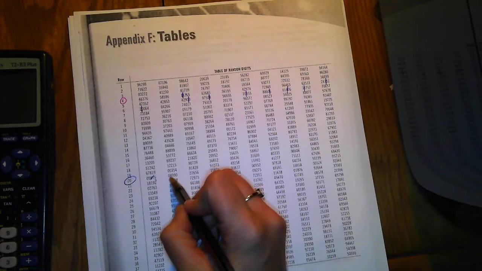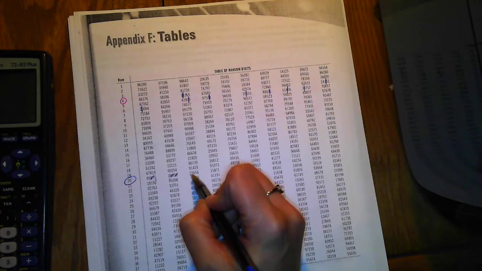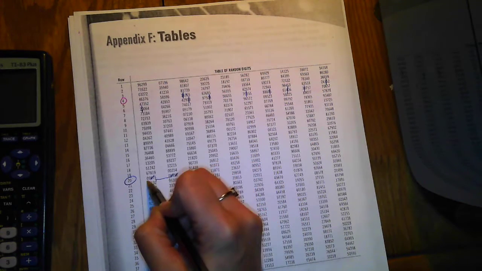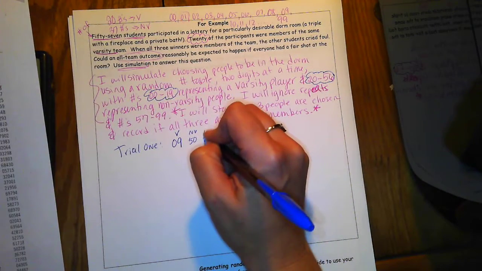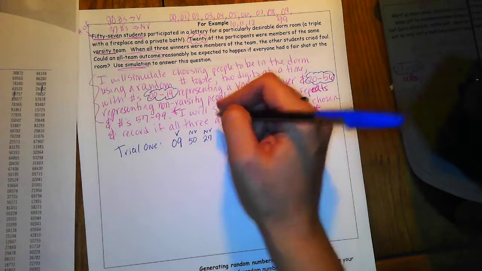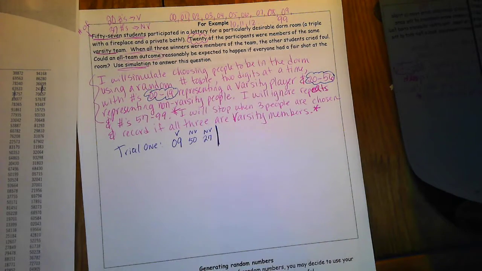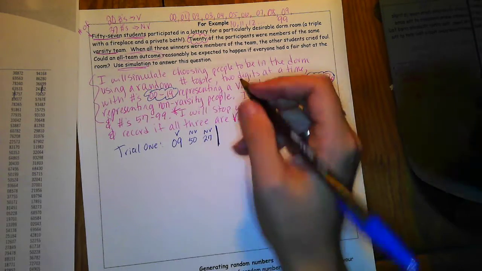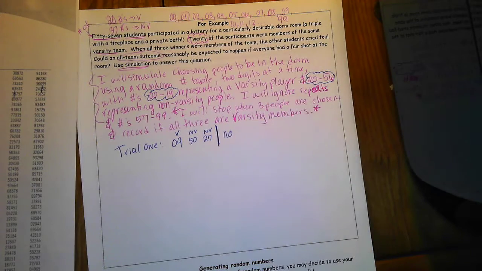Continuing on, 89 is an ignore, 99 is an ignore, and then 27. 27 is a non-varsity member. That is a stopping point. That's the end of a trial. We've picked 3 people. We didn't pick the same person twice. And in this case, we did not get all 3 varsity, so I'm going to say no.